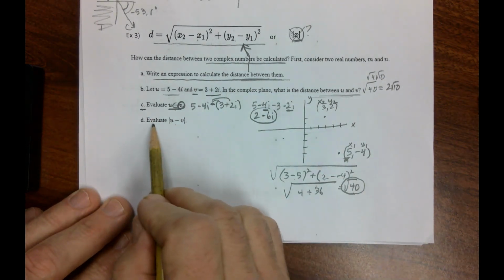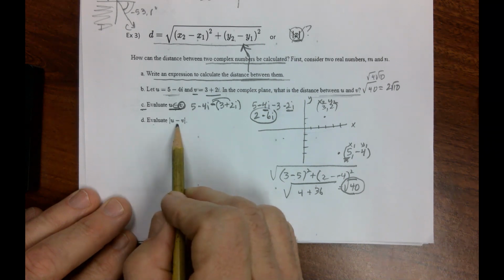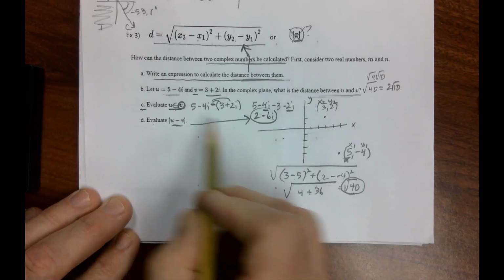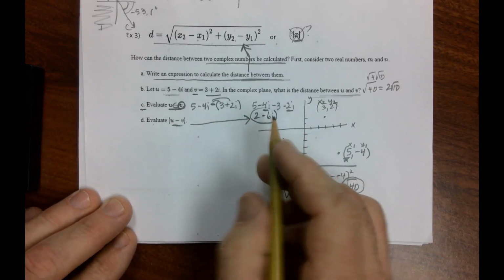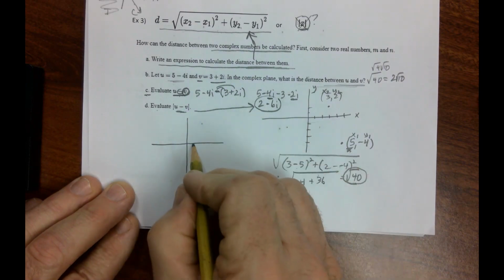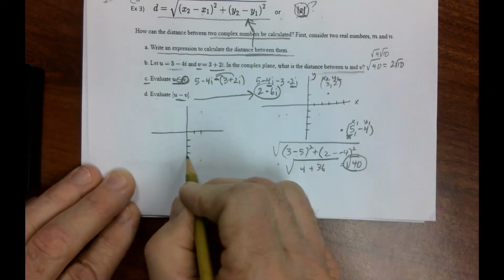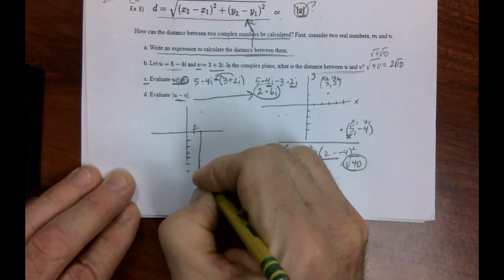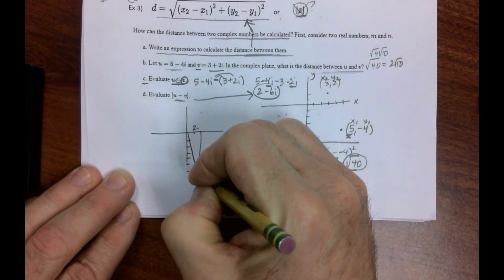Now this says evaluate the distance or modulus of u minus v, because this is my answer for u minus v. So they're saying find its modulus. So 2, negative 6. 1, 2, 2, 3, 4, 5, 6. So remember, this is 2, and then, oh, that's the end of my spinner there.